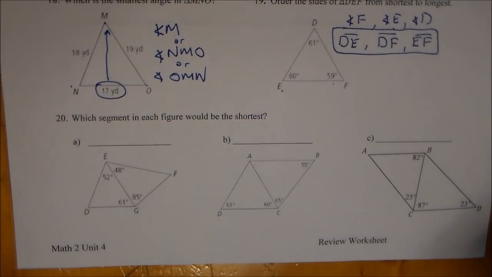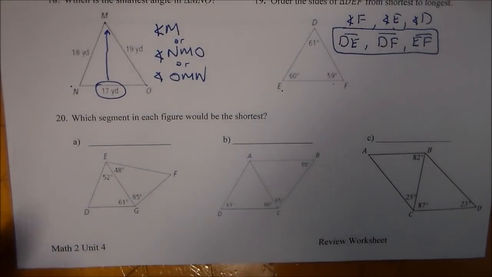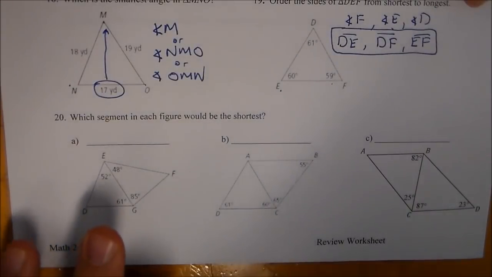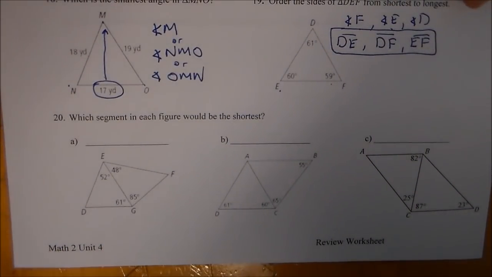Now for 20, part A, B, and C, we need to work with two triangles to figure out what our shortest segment is. We have to be careful how we do this, because the smallest angle total does not necessarily mean it is the shortest segment. So the first thing I'm going to do is find my missing angles.